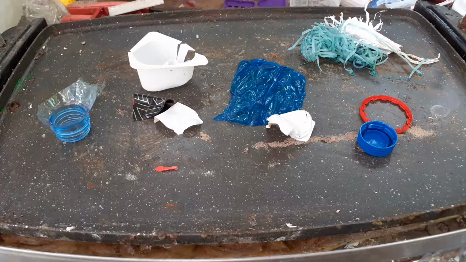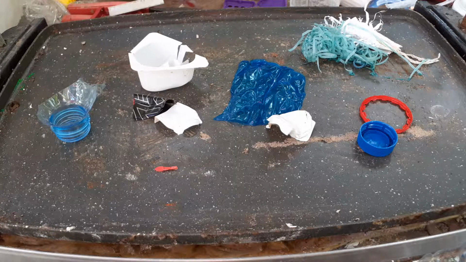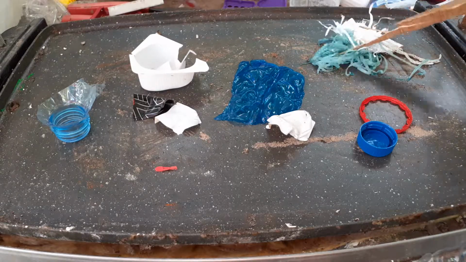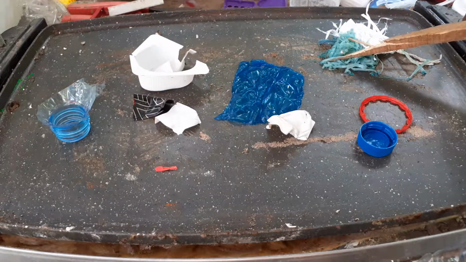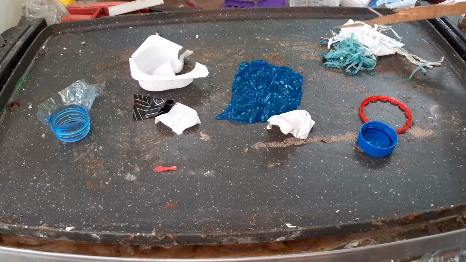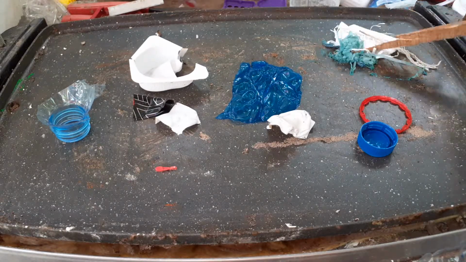And you see when you heat these plastics, all these kinds of plastic will melt around 200 Celsius.